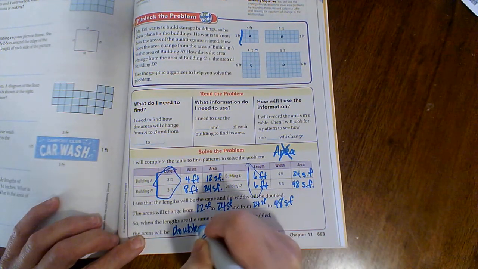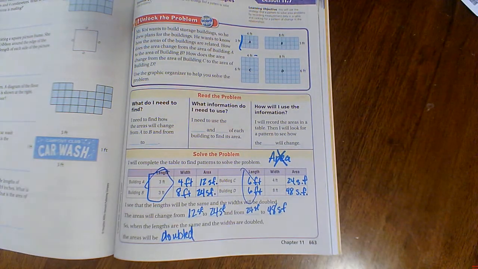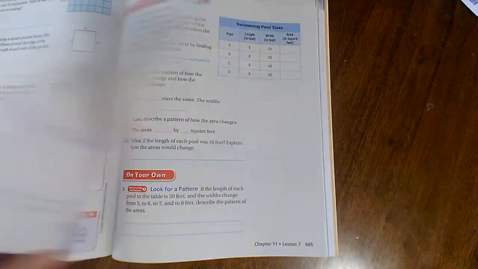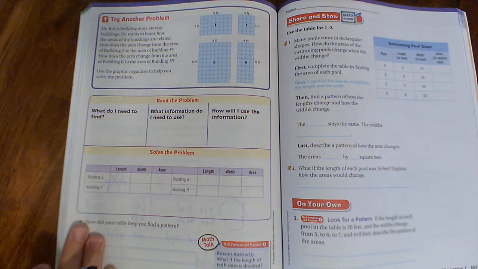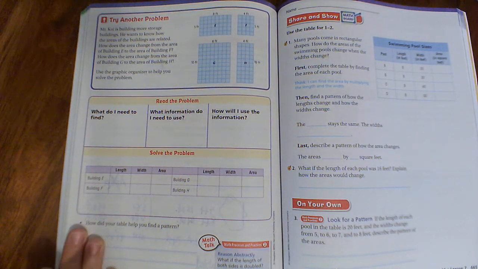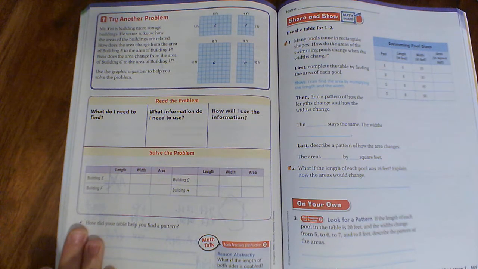It's going to be doubled also, okay? All right, let's move on because we need some extra work on this. Okay, we're going to try another problem. Mr. Coy is building more storage units. Well, good for him. He wants to know how the areas of the buildings are related. How does the area change from the area of building E to the area of building F? How does the area change from the area of building G to the area of building H?